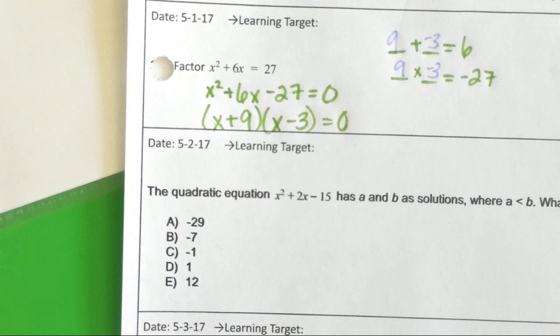Now, she went a step further and solved. Does it say we have to solve? No. Well, it said it was factors, so we're going to stop there.